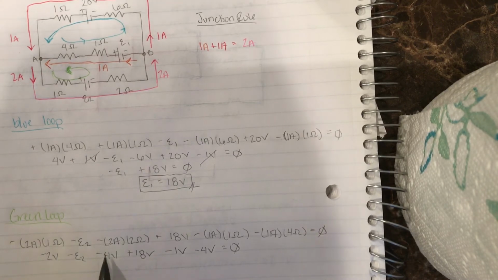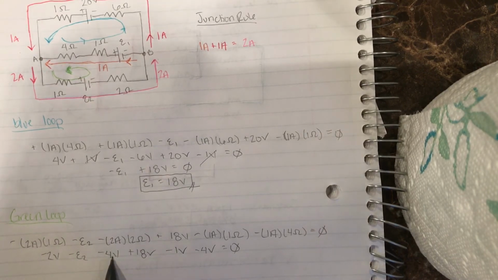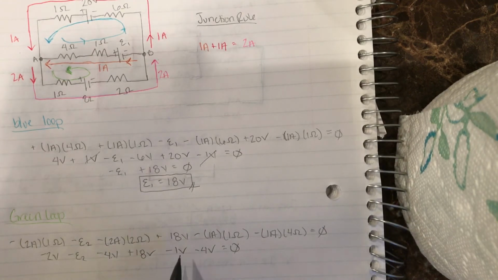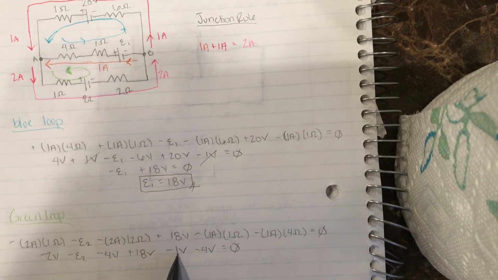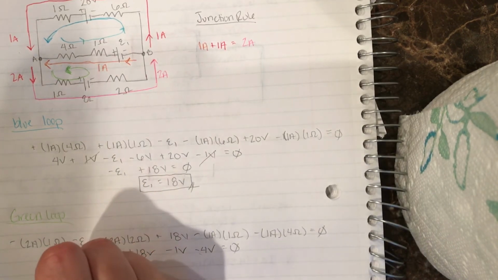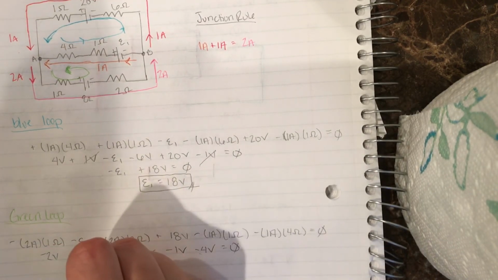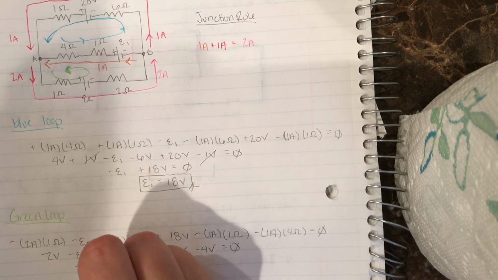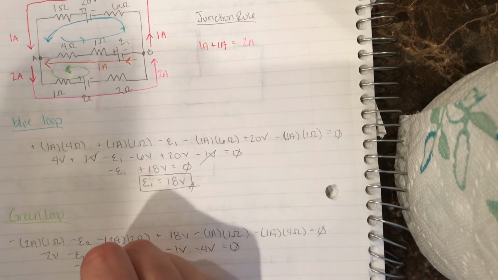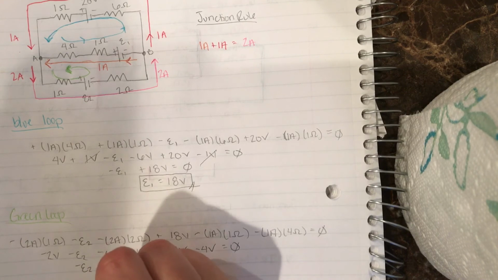So I have minus 2, minus 4, so it's minus 6, plus 18 is positive 12, minus 1 is 11, minus 4 is 7. So minus E2 plus 7 volts equals 0. So E2 equals 7 volts.